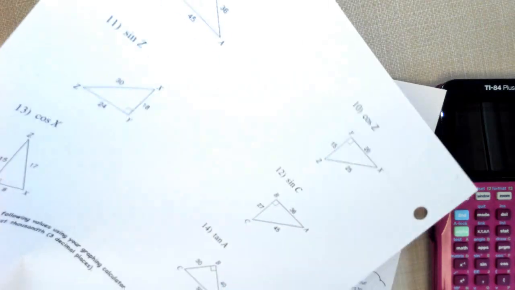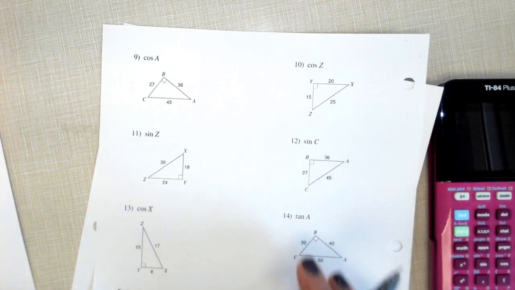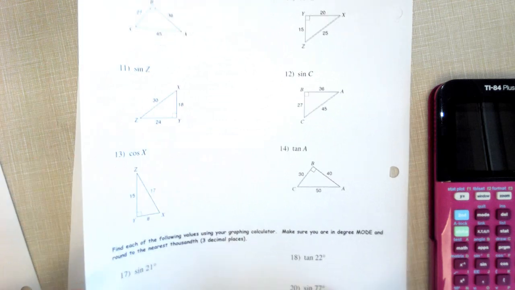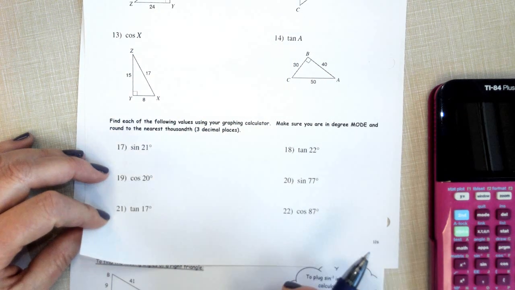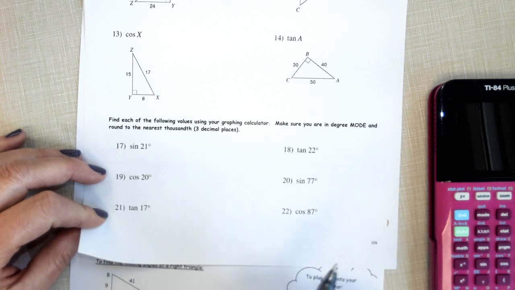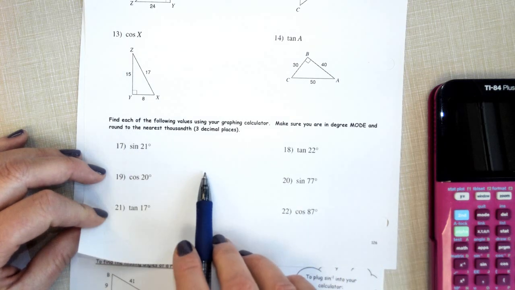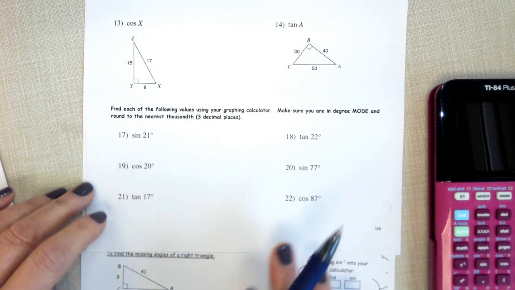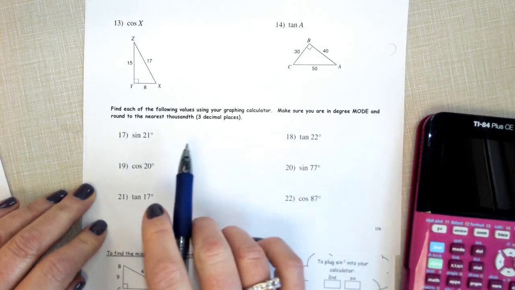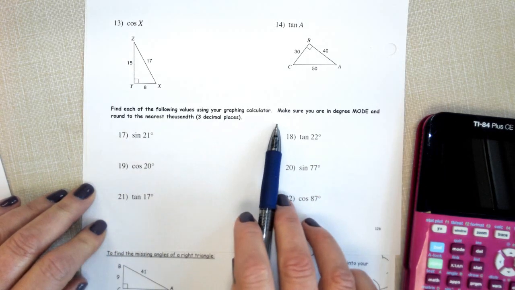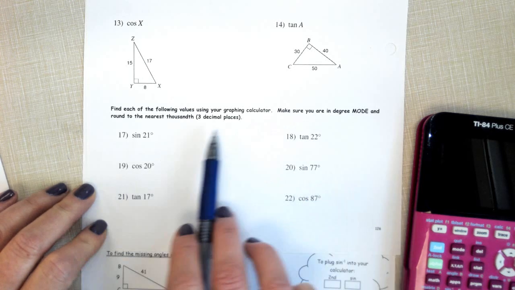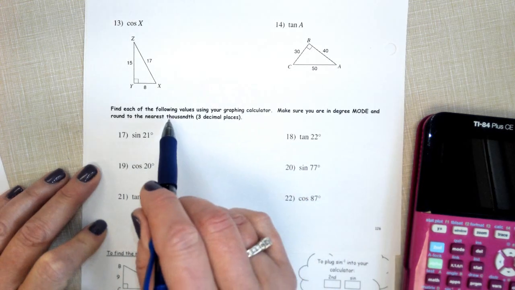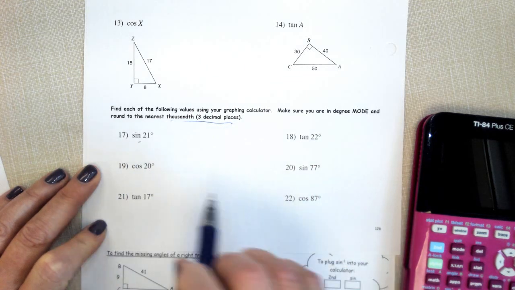On the other side were more examples, so feel free, and here find each of your values. I just want to make sure you know how to find this on your calculator. So make sure you are in degree mode. I already identified that. And round to the nearest thousandth. That's 3 decimal places. So let's do that.